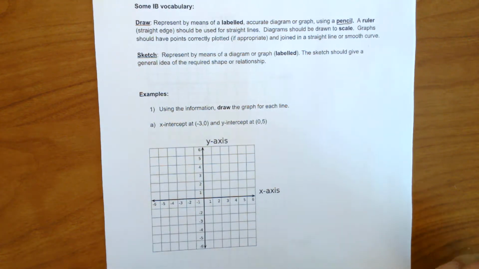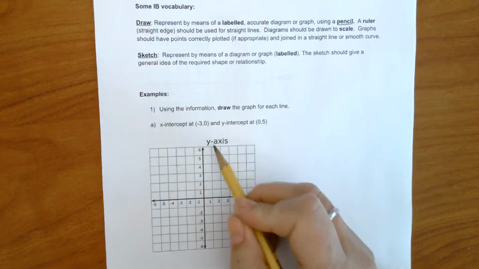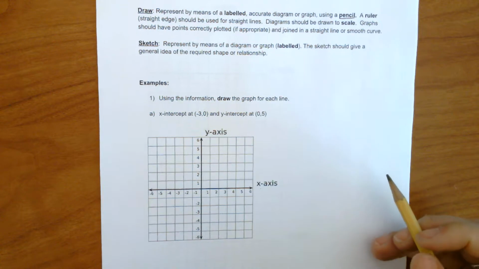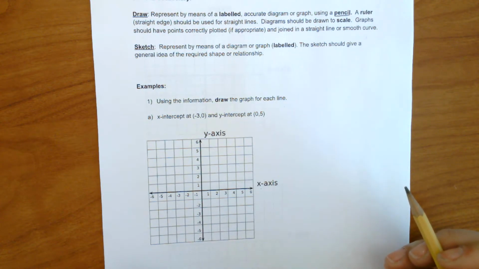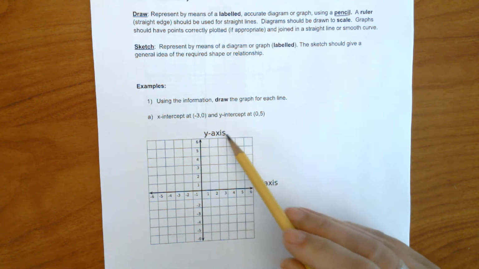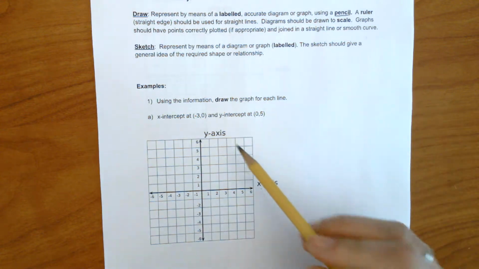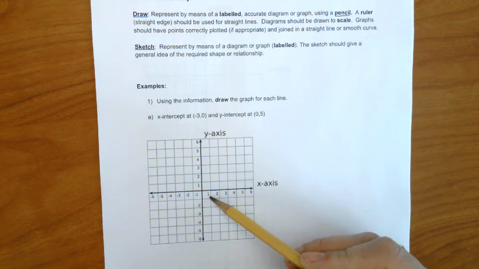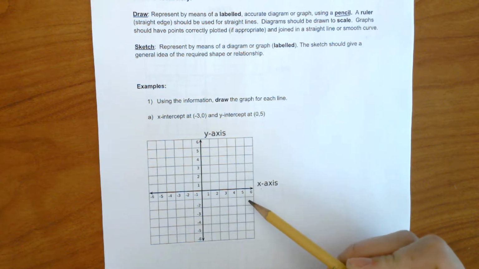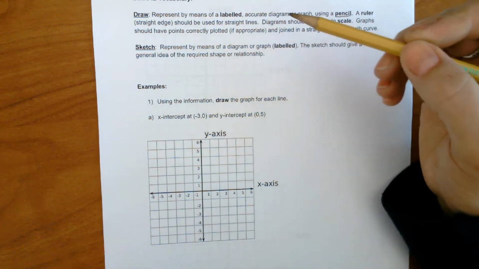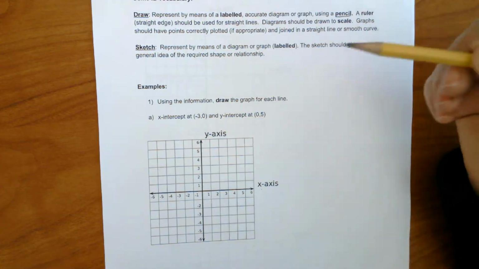Now, I have provided for you a graph that does have labeled x-axis and y-axis. However, if this example has context to it, meaning if it's about a certain place or if it's about the environment, you would label these with the appropriate context from the problem. But for now, we just have x-axis and y-axis, and I also provided the numbers for you. If the numbers aren't provided, you are going to have to put your numbers in. Drawing is a very specific way of demonstrating that you know how to draw a graph.